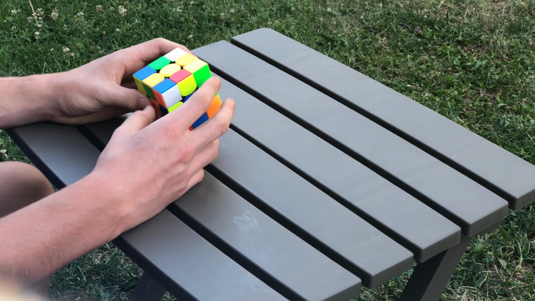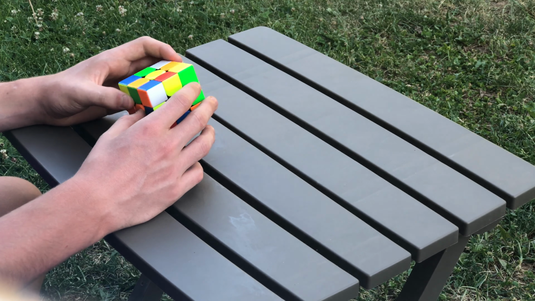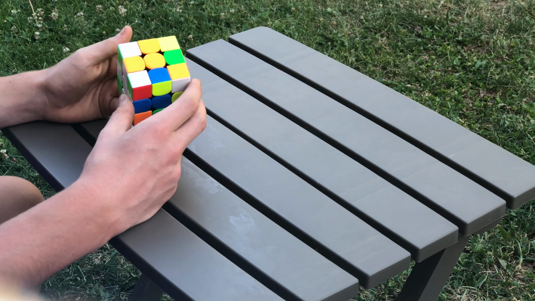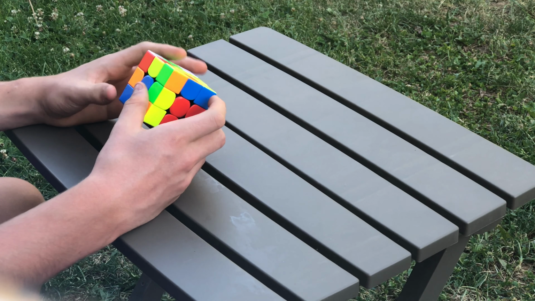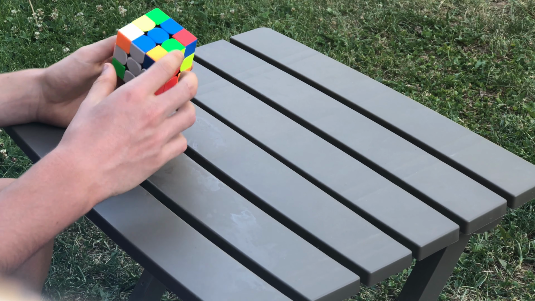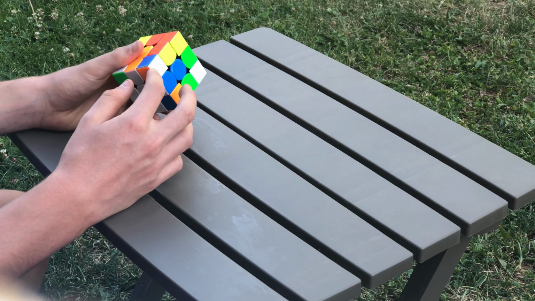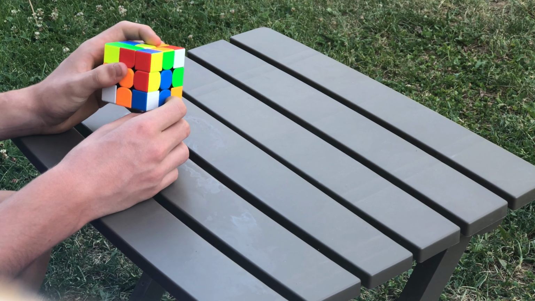So the first goal is to get your pieces into the top layer. So, for example, say your piece is like this, right? Your corner piece is not in the top layer, but your edge piece is.